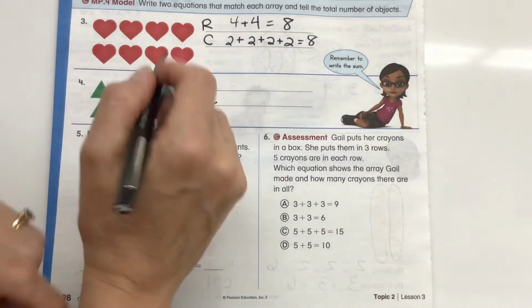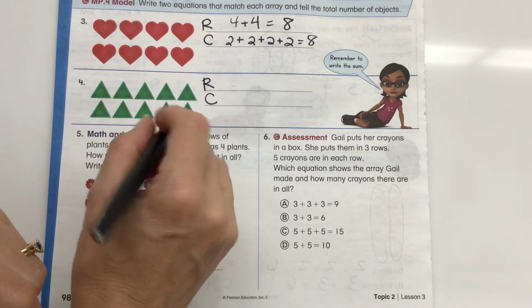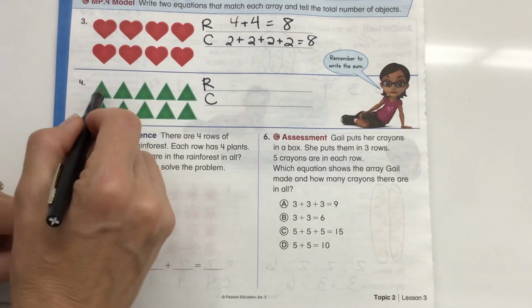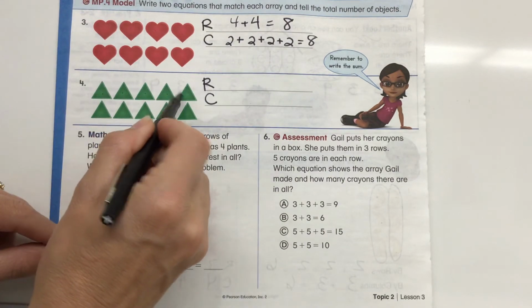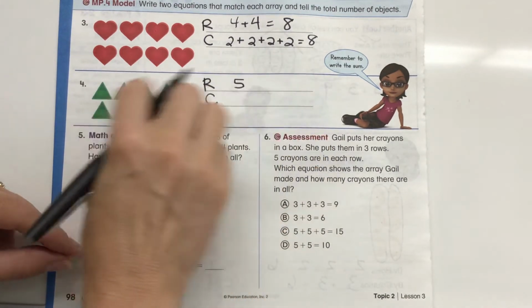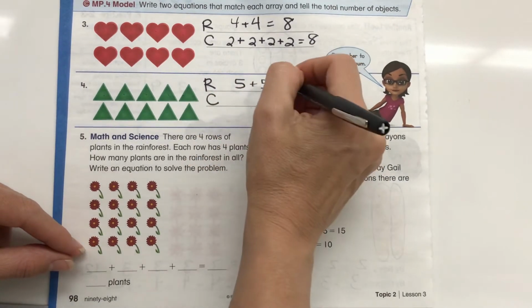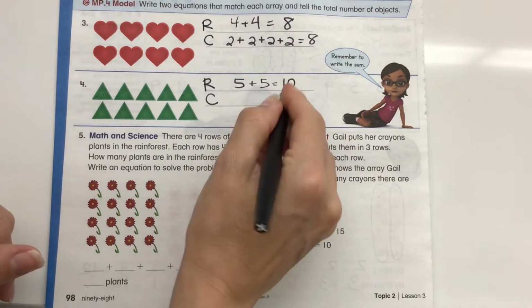Okay, let's take a look at these green triangles over here. We're going to count by rows first. We've got 2 rows of 1, 2, 3, 4, 5. So I know I've got 1 row of 5 plus another row of 5. Ooh, it's a doubles fact. 5 plus 5 equals 10. So our sum is 10.